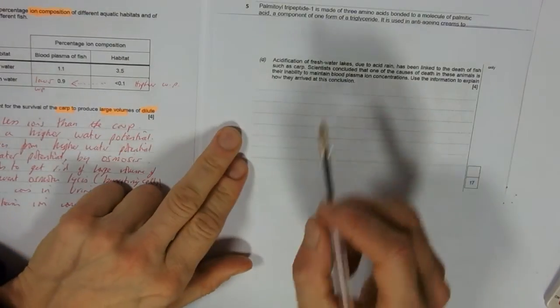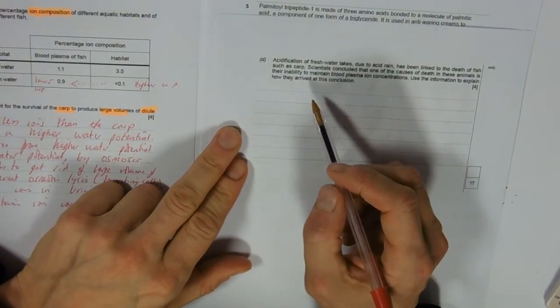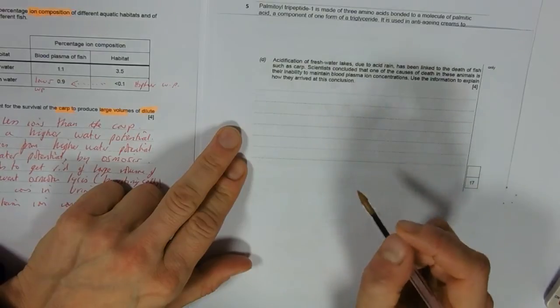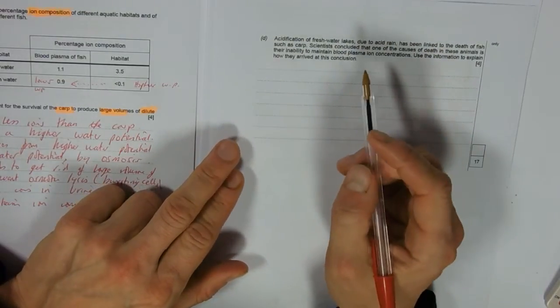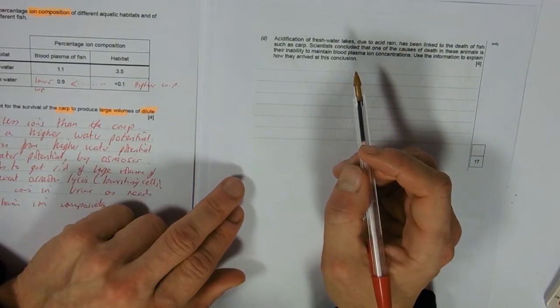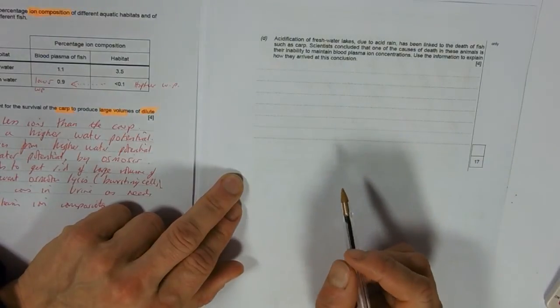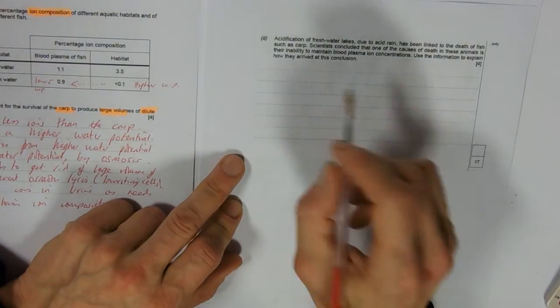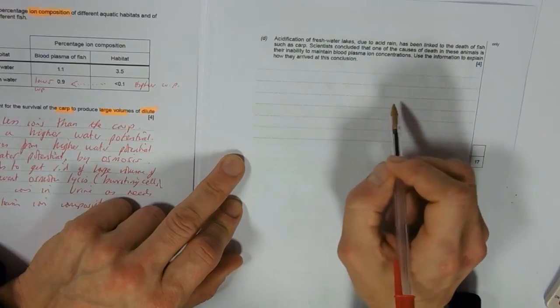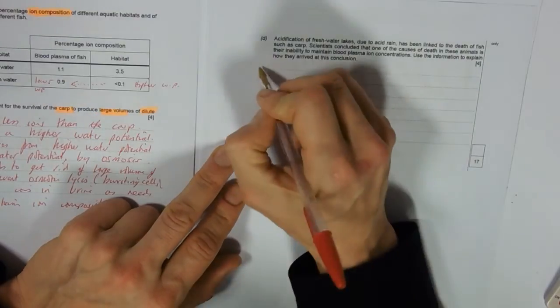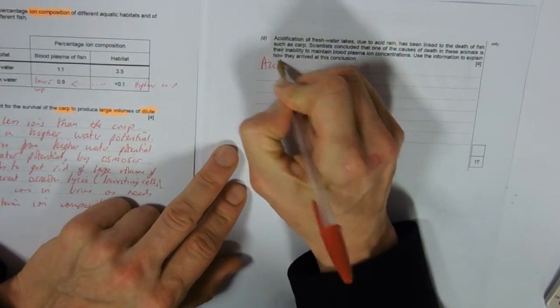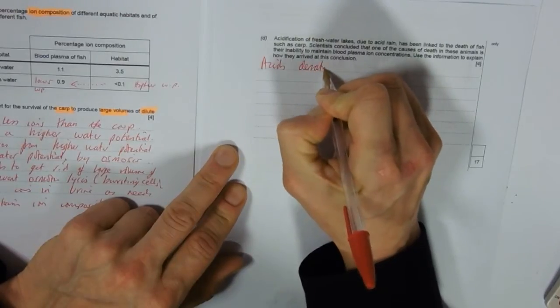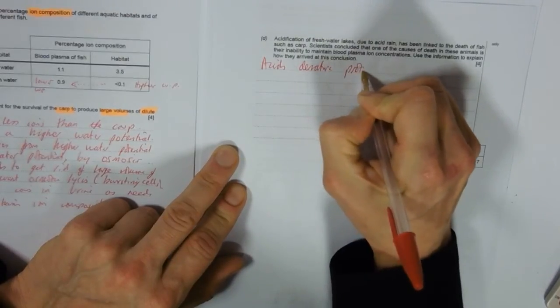So you got to think about acids. What are acids going to do? They're going to denature proteins. So acids, that's the first thing I think about, is they're going to denature proteins.